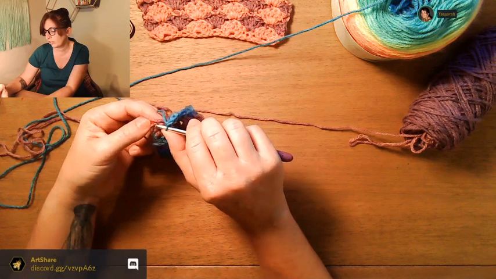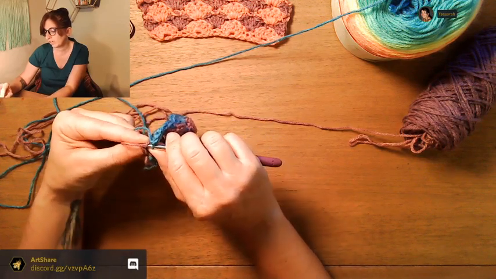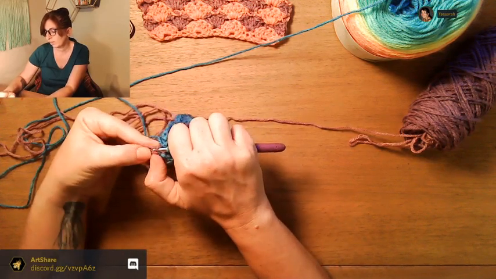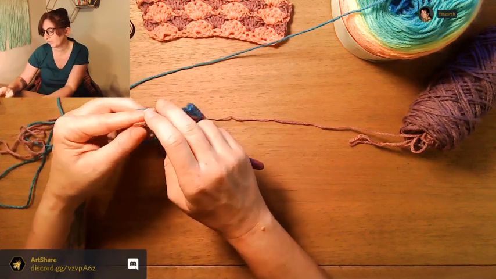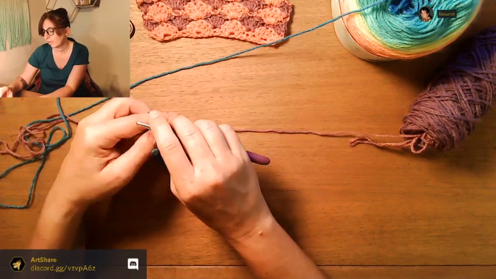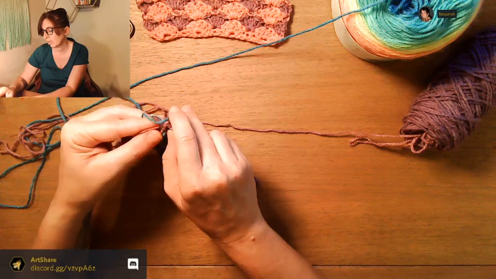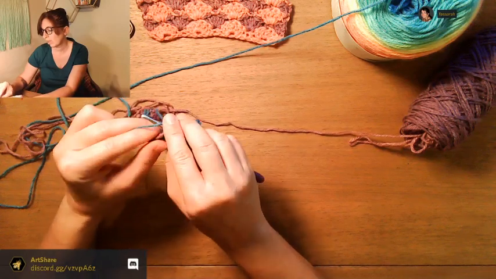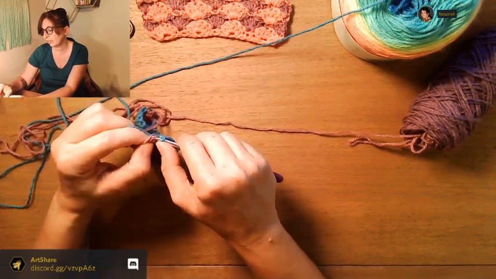So I'm going to go into this last chain 3, and I'm going to just do a single crochet.